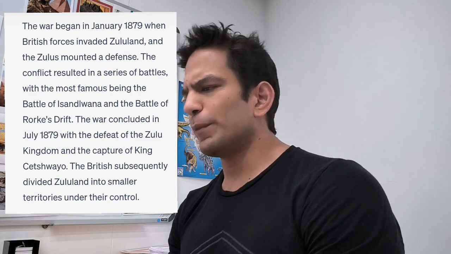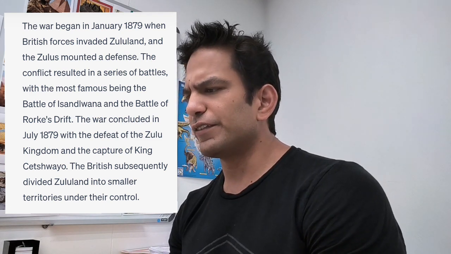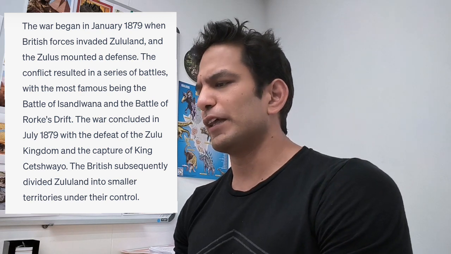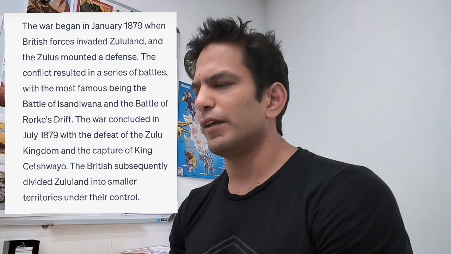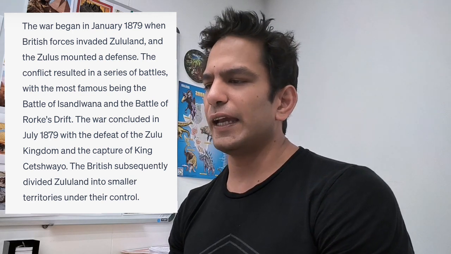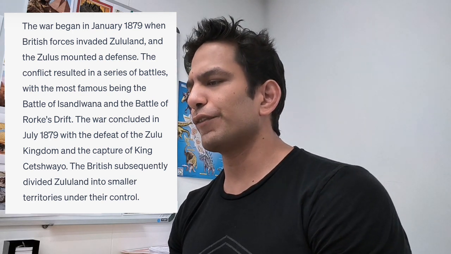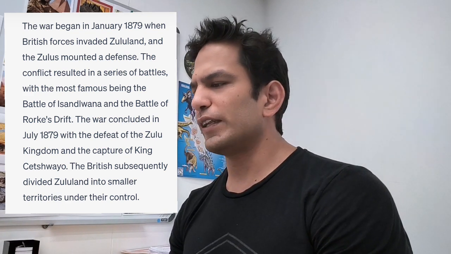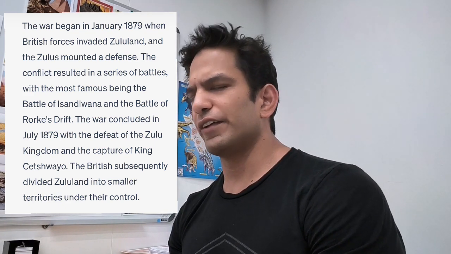The Zulus mounted a defense. The conflict resulted in a series of battles, with the most famous being the Battle of Isandlwana and the Battle of Rorke's Drift. The war concluded in July 1879 with the defeat of the Zulu Kingdom and the capture of King Cetshwayo. The British subsequently divided Zululand into smaller territories under their control.